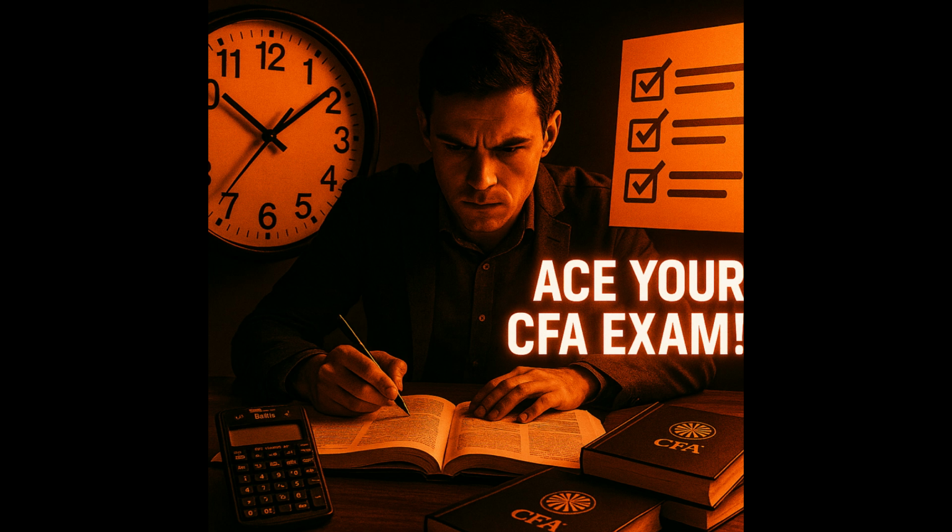This regulatory environment is critical for maintaining investor confidence and fair markets. Beyond the core statements, supplementary information is vital. Financial notes, management commentary, MD&A, and auditors' reports provide crucial context and detail. Never analyze the numbers in isolation.